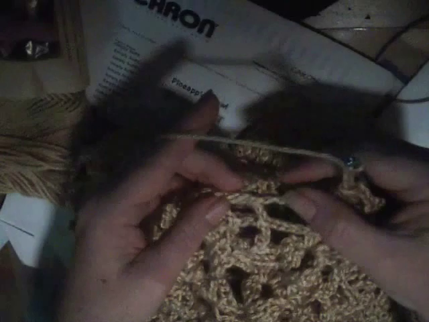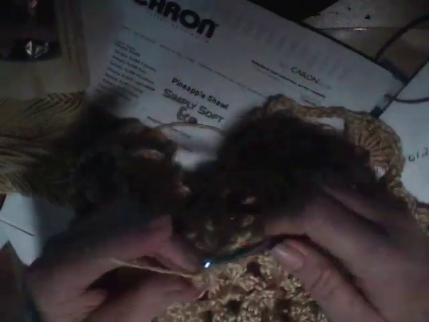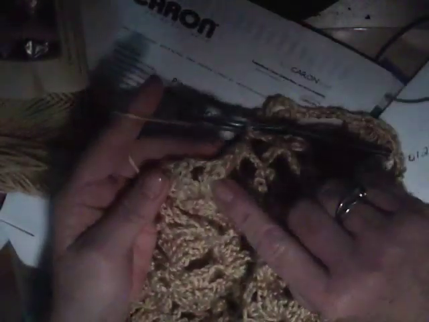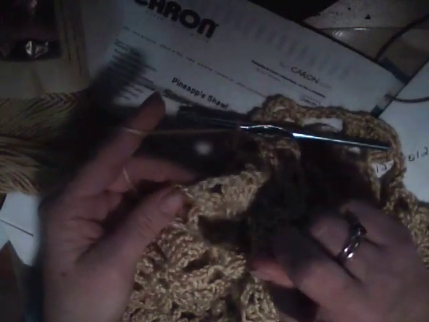Skipping the first chain 6 space, working in the next, do a single crochet stitch, chain 6, single crochet in the next chain 6 space, chain 6, and then repeat triple cluster, chain 3, single crochet in the chain 3 space, chain 3, triple cluster, chain 3, single crochet in the chain 3 space, chain 3, triple cluster. Then you just repeat that around to the end.